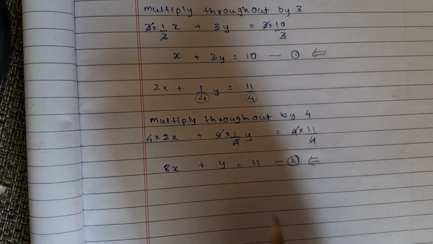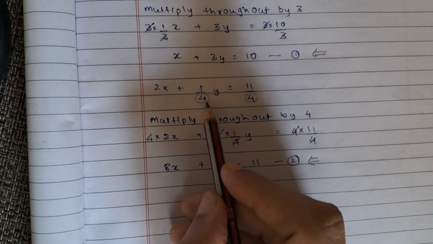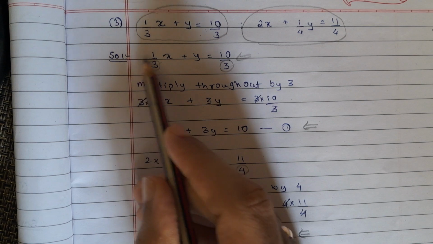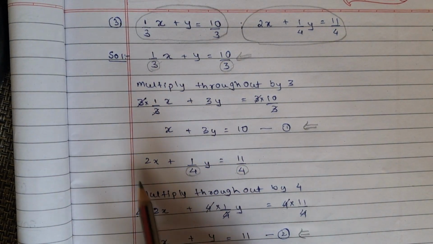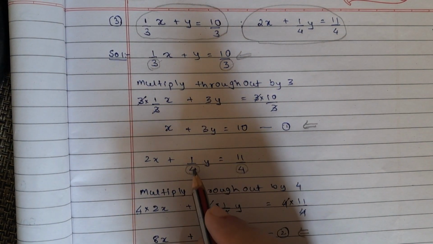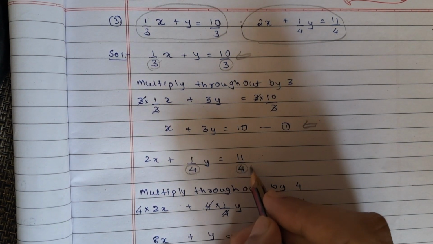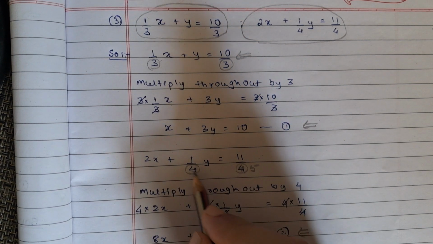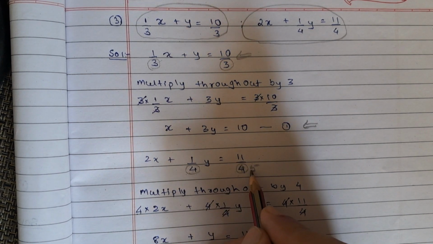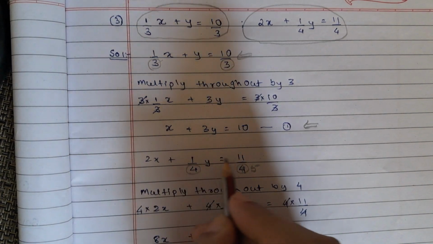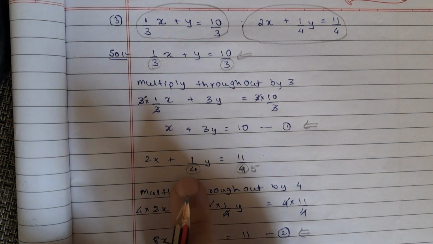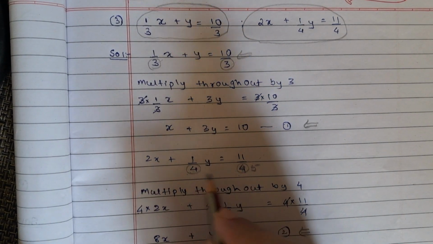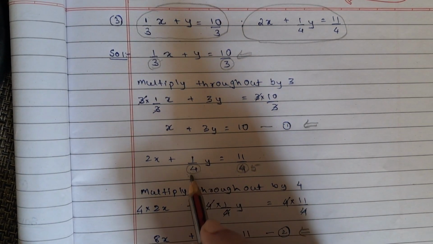Now comes the question: what if these numbers were different? Since it was 3 in the above equation, we multiplied throughout by 3, and in this case we multiplied throughout by 4. What if these numbers were different? Let's say this was 4 and this was something like 5. Then what would I have done? For that, you have to multiply these two numbers. 5 4's are 20. Then multiply throughout by 20 to get rid of these denominators. In another way, you have to take the LCM of these two numbers in such scenarios where the numbers are different.